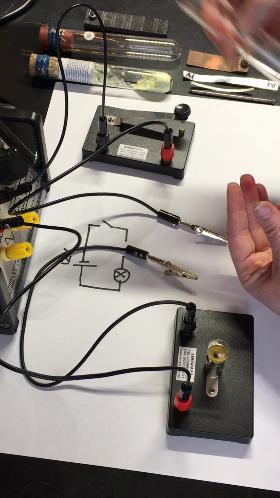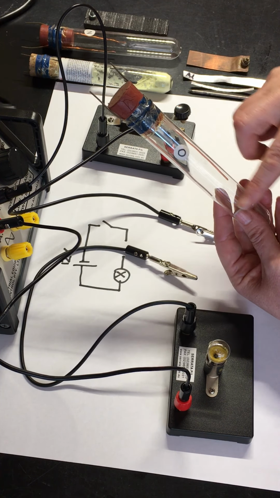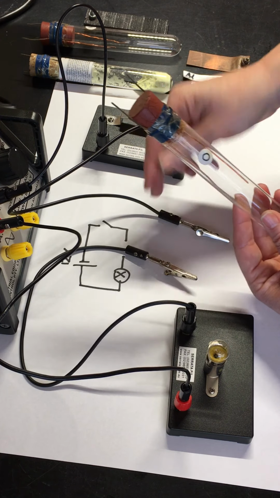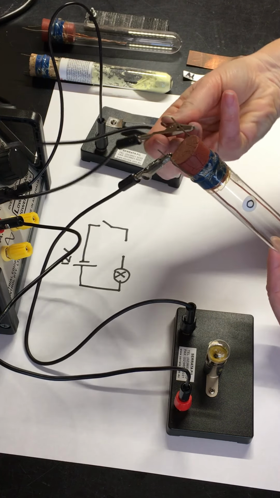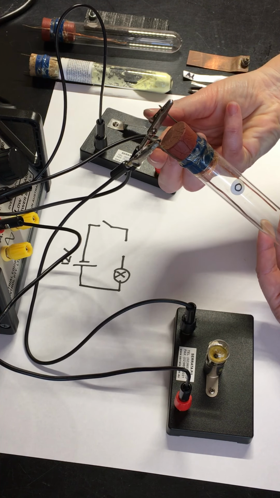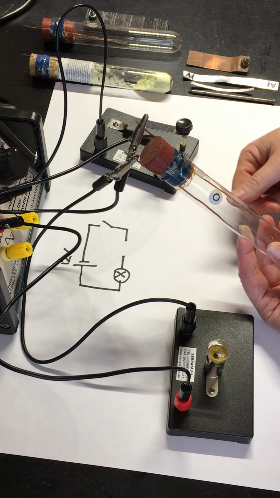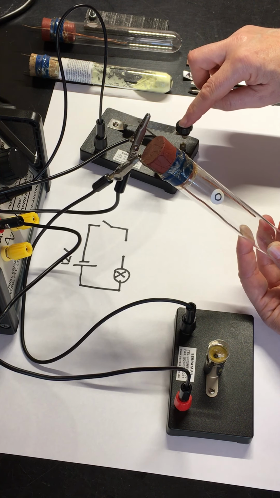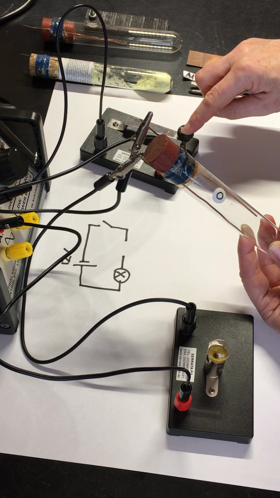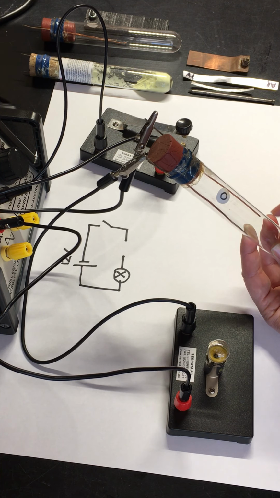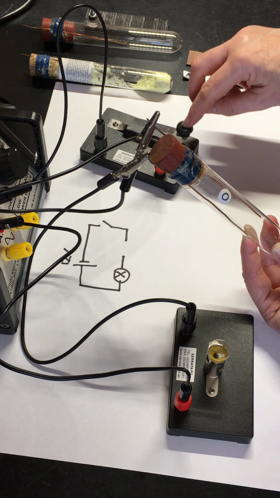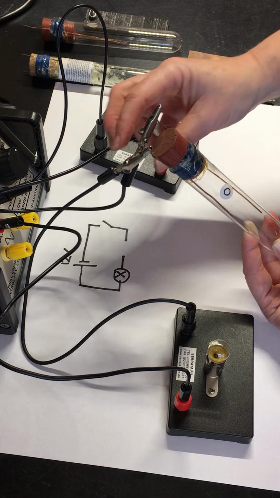We have a similar setup here, and we've got oxygen gas inside this tube. Connect oxygen gas. Close the circuit, and although there's electricity flowing into here, it cannot cross through the oxygen gas. Oxygen does not conduct electricity.